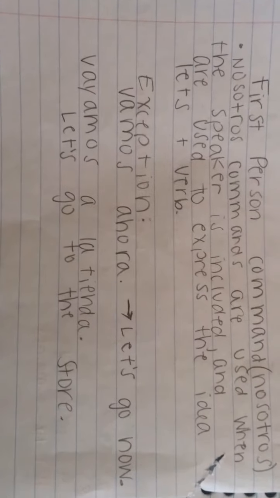Hey guys, so I'm here today to teach you all about nosotros command verbs. They're pretty easy. So how do you know when to use them and why to use them and in what cases to use them? Well, let's find out. Nosotros commands are more frequently used to suggest that others do some activity with you rather than to command somebody. So we're saying let's do something or let's not do something.